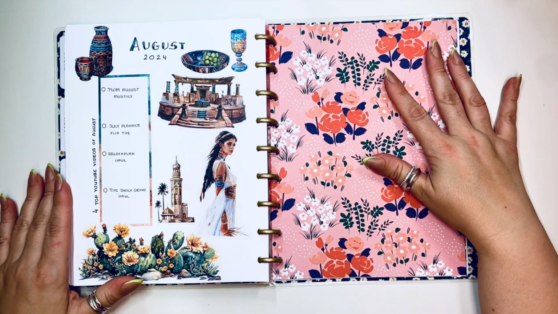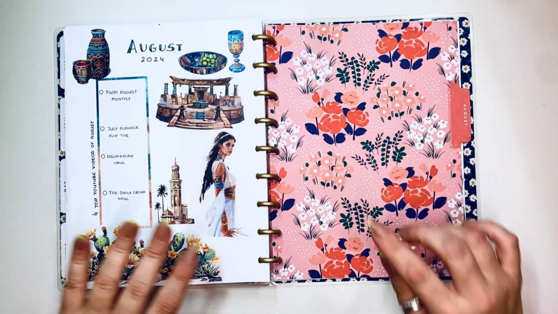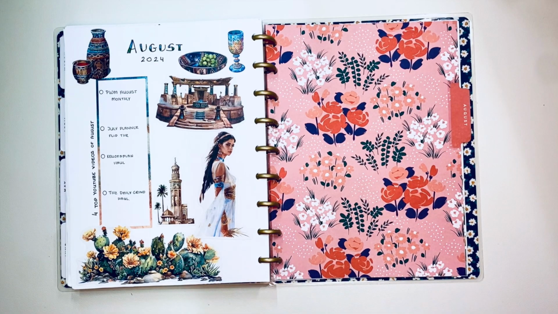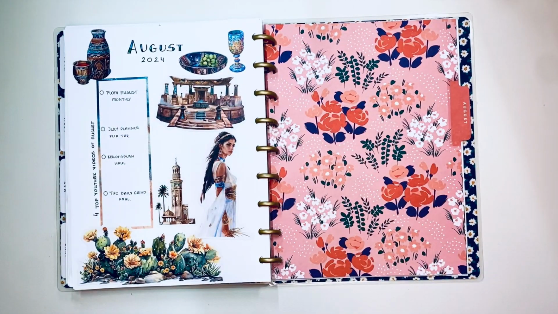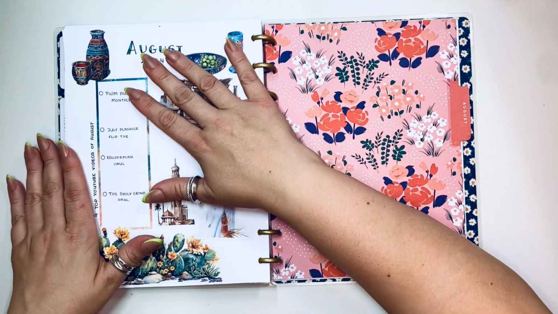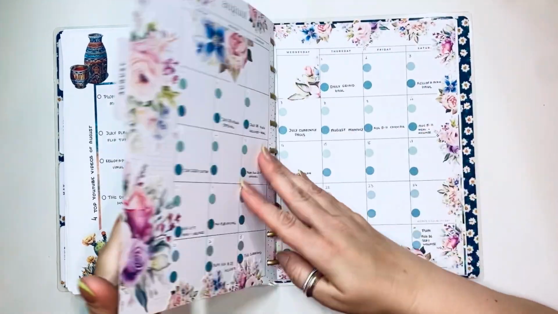This was made with a sticker book from Easter Case. It is called Desert's Journey. I love this book. So that's what this is from. I really did like it. I do track my 4 top videos for the month in here.